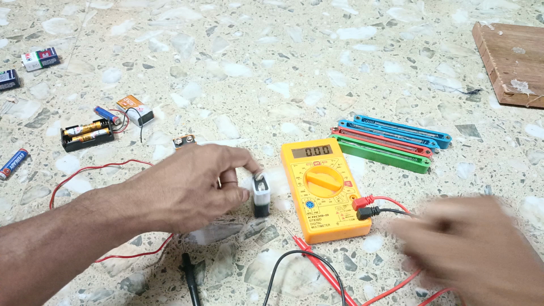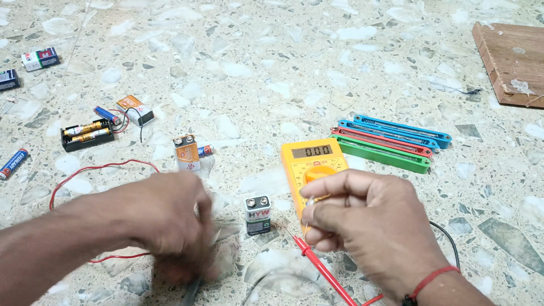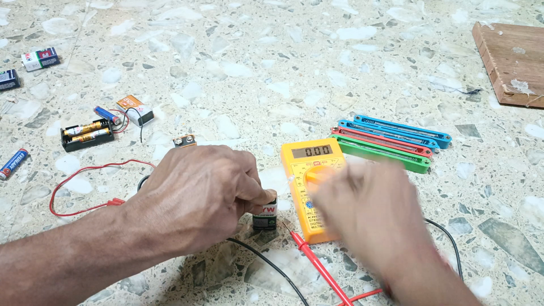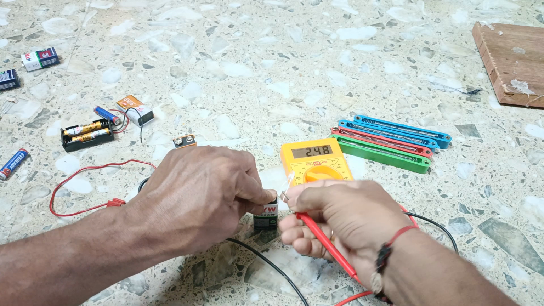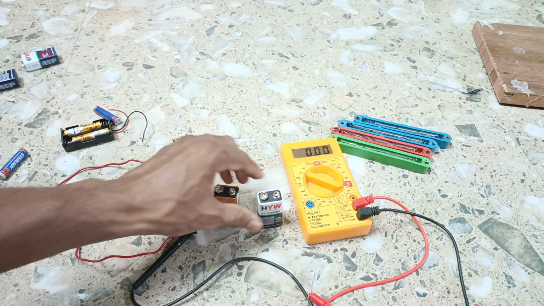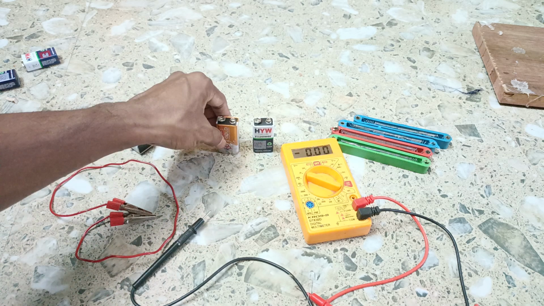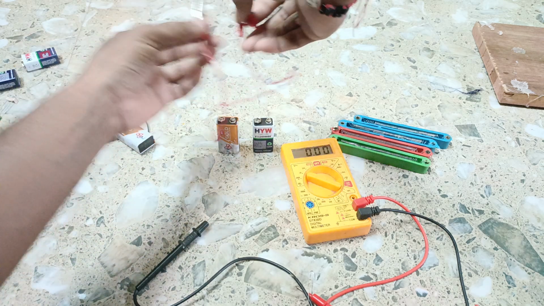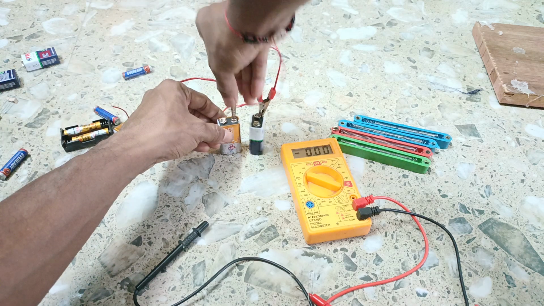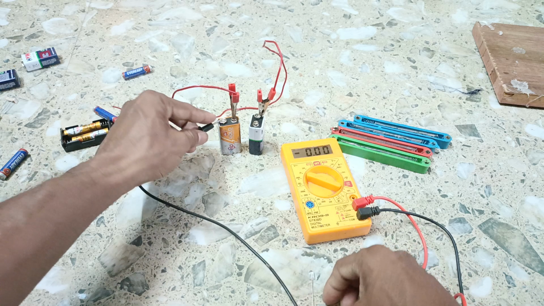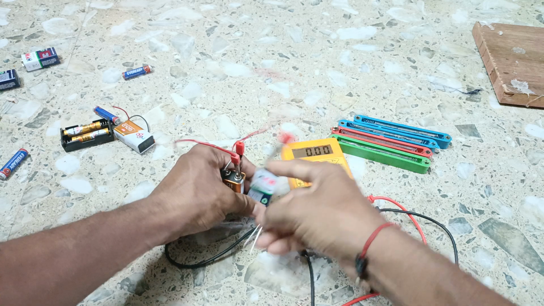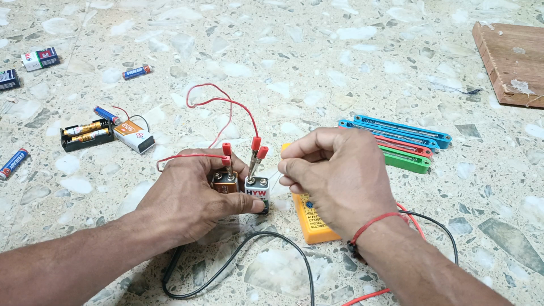And if you want to measure the current through this LED, you can check this with the negative terminal of this cell, and this is the positive terminal of this cell, and I put it. Let us see whether it is glowing or not. It is not glowing, but we need some more voltage to measure the current. For that, we will put it in series with both the cells. Now we'll check what the current through this LED is, right?